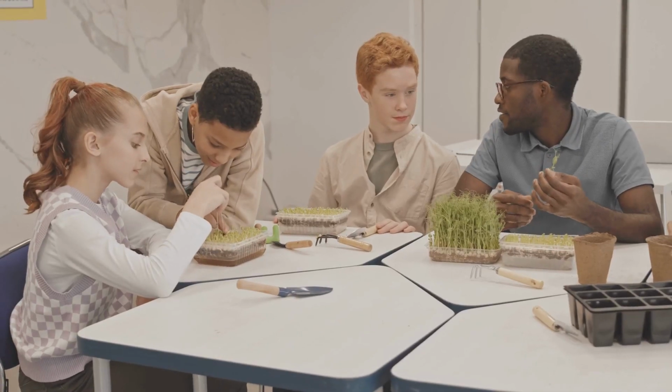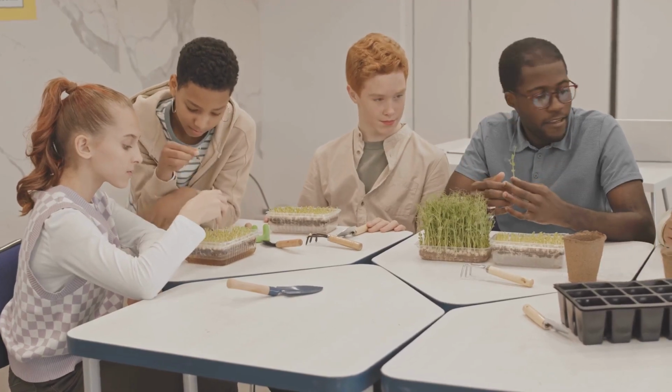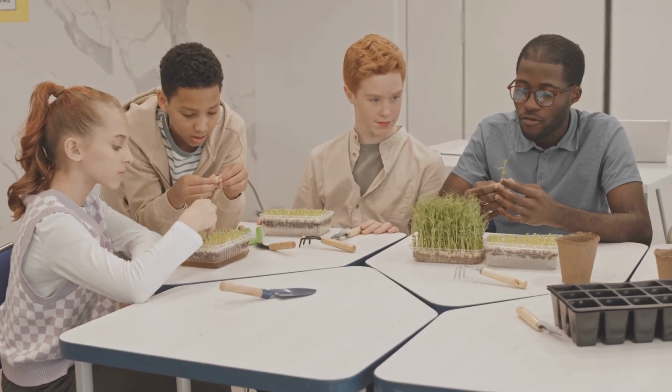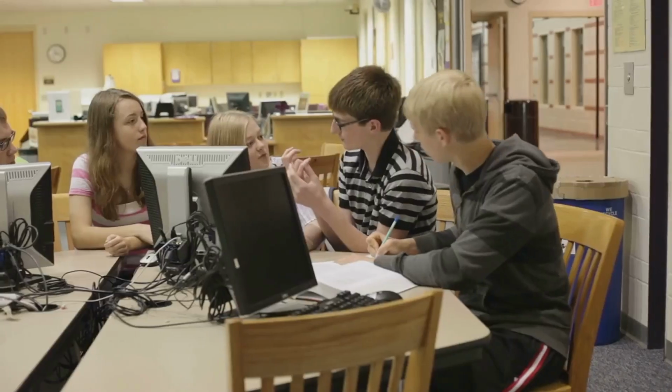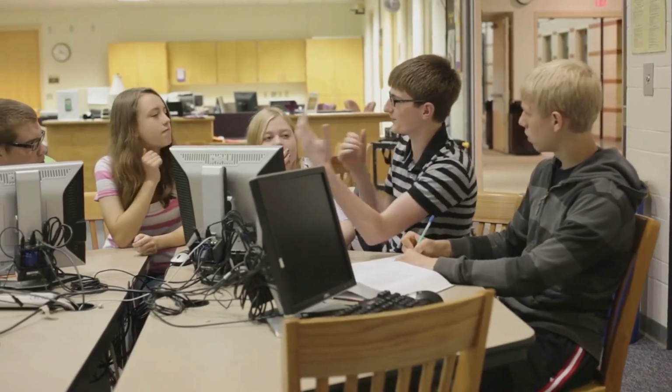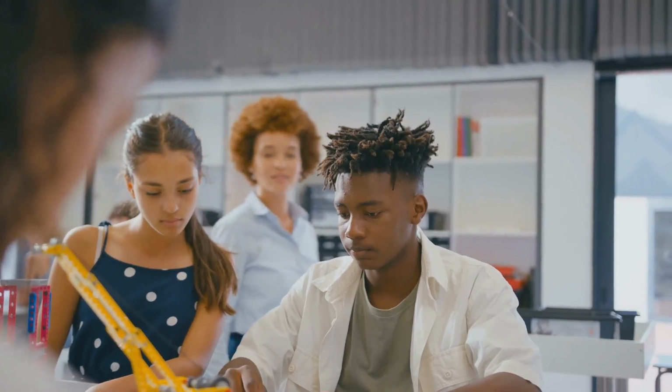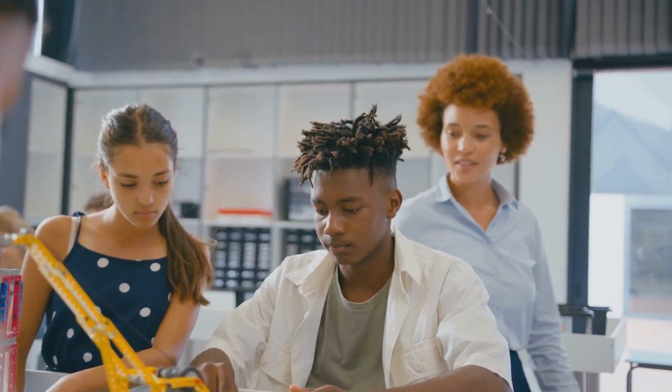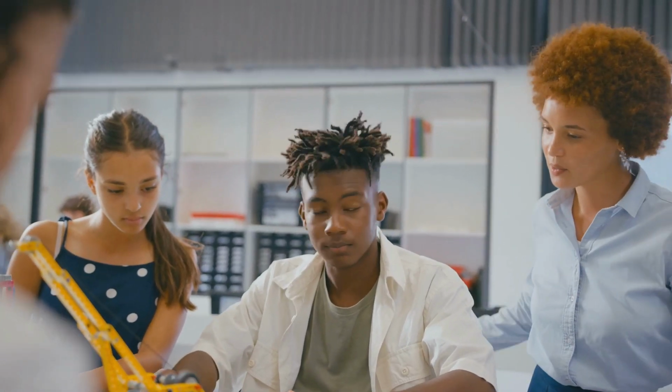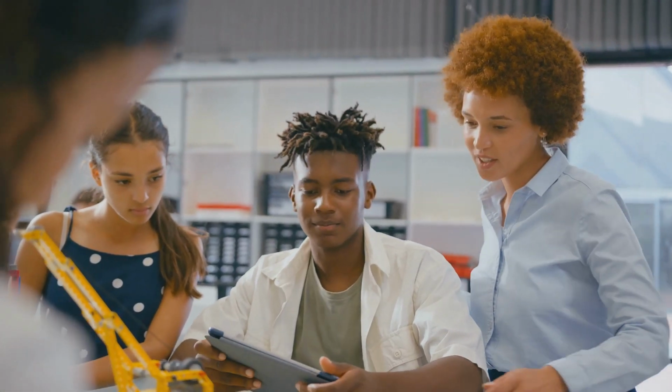For example, if you're teaching a science unit on ecosystems, your project might involve students creating a model of a local ecosystem. In math, they could analyze data to solve a community-based problem. The key is to ensure that each activity is purposefully connected to the standards you're teaching, without losing the flexibility for student-driven learning.